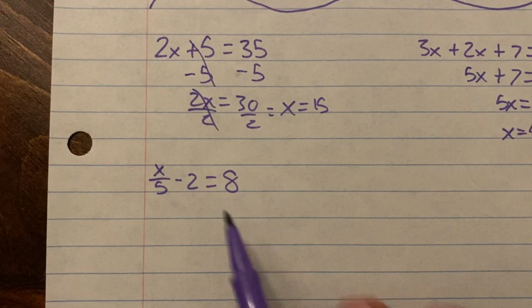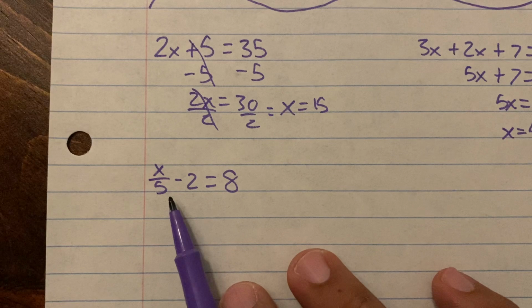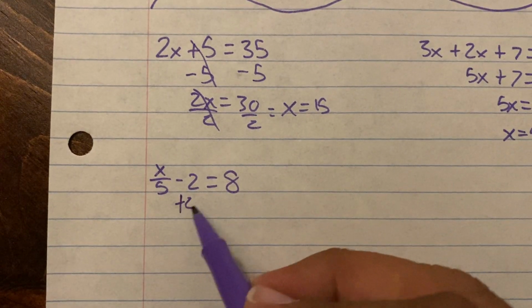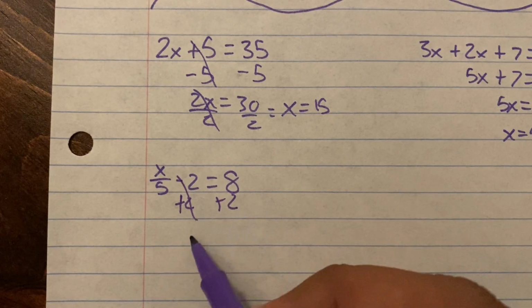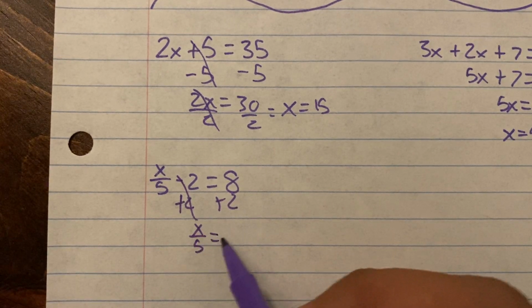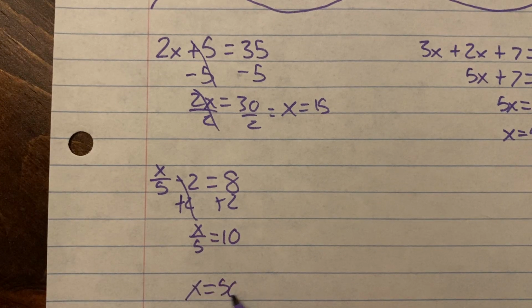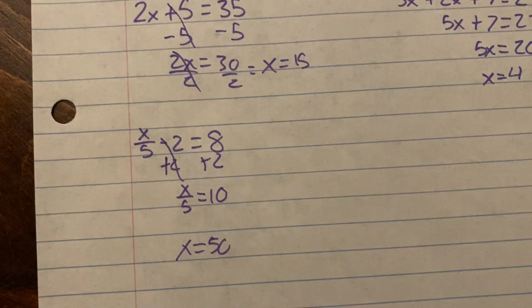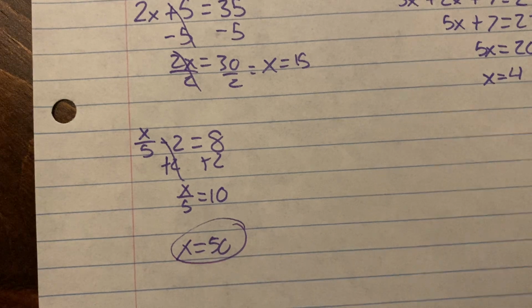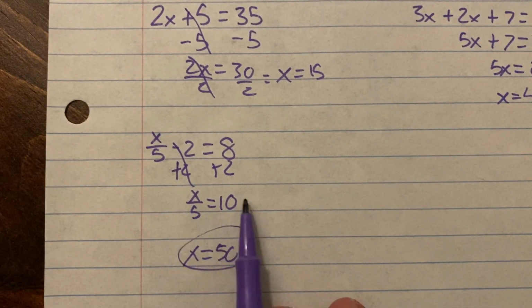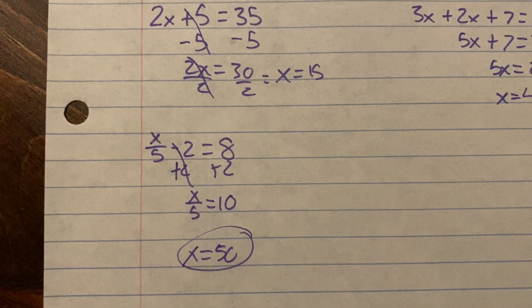So here we go. Now this one, here we're going to get rid of the minus 2, which is plus 2 to both sides. So add 2, x divided by 5 equals 10. Then x equals 50, and you are done. Why did I get 50? Because x is being divided by 5, so I'm going to multiply by 5 on both sides, and you get 50. And that's it.